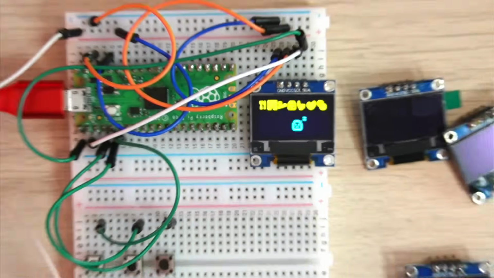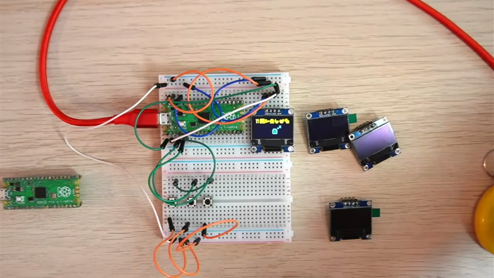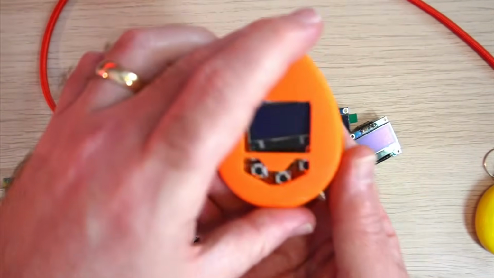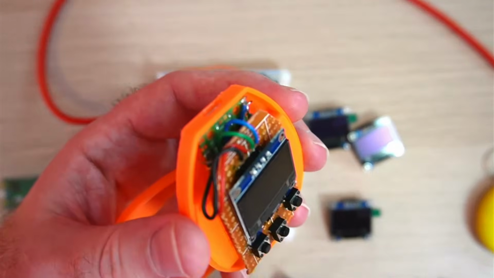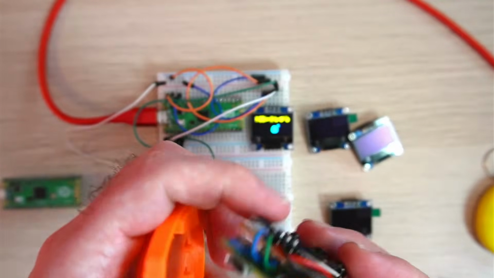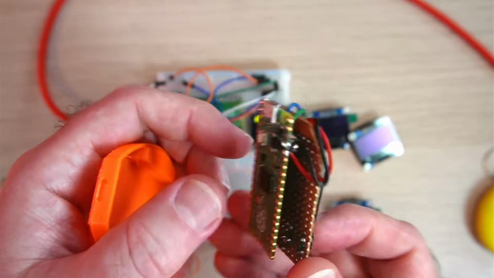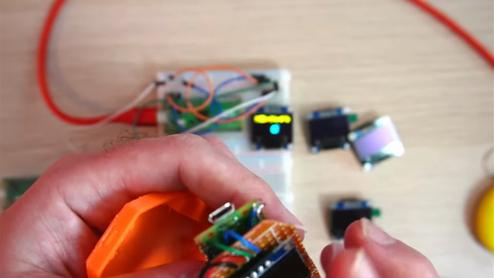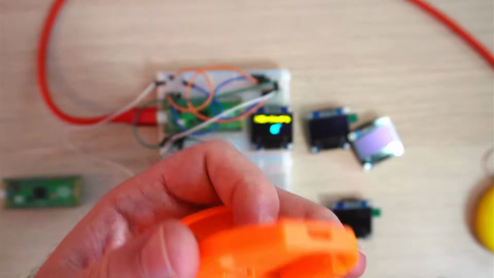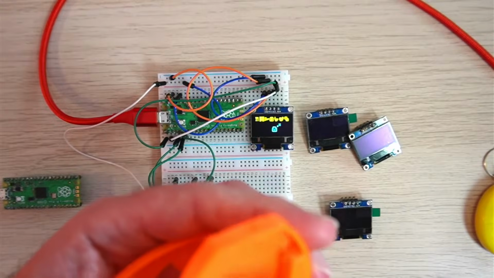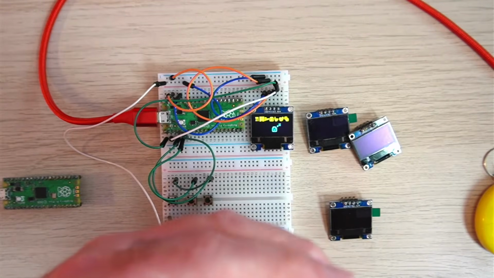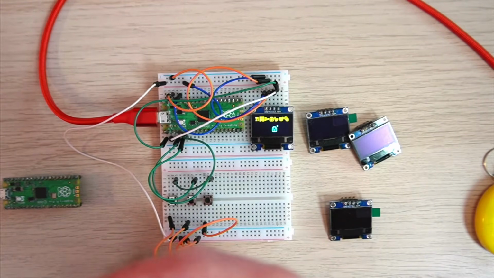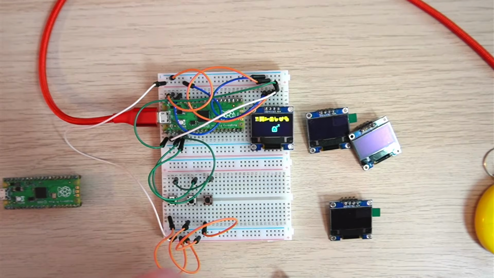Let me just zoom out and I'll show you as well. This is the half-built, more polished version than the prototype. I haven't actually wired the buttons up yet. But you can see it's got the Raspberry Pi Pico wired up in the exact same way, but these are actually soldered in now. And then the 3D printed case has got some little lugs for the Pico to sit on. If we put that in place, it does actually hold it quite nicely.